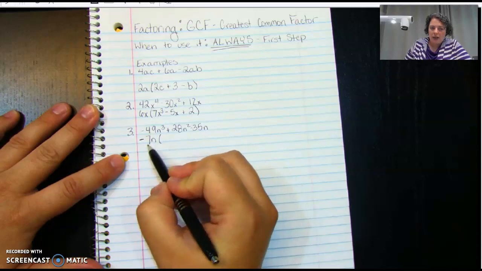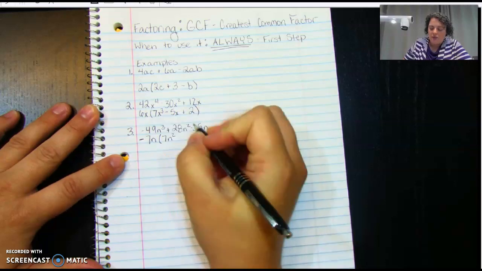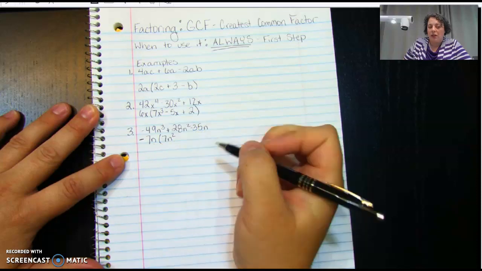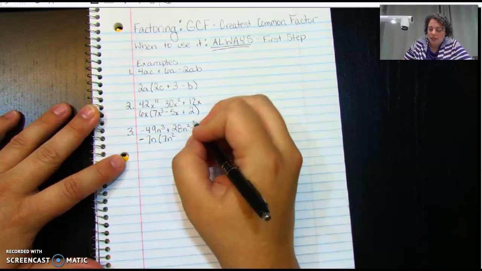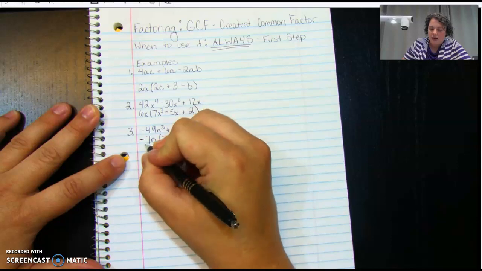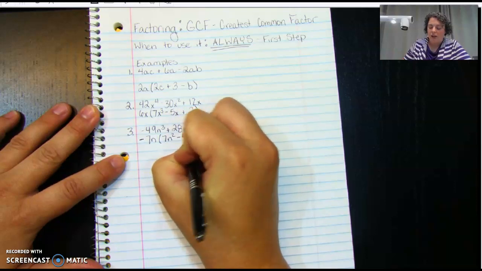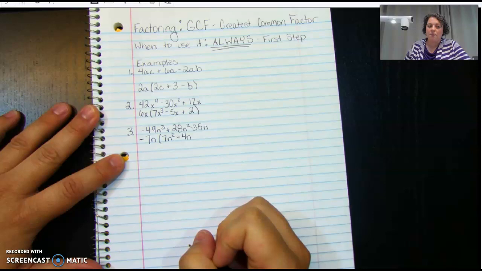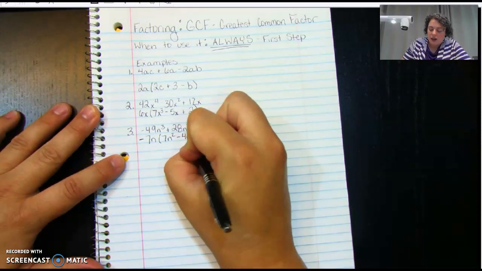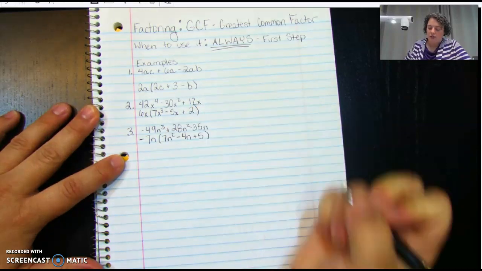So negative divided by a negative is going to be positive. I have n squared left because I divided by 1n, which leaves me with 2 n's left. All right, 28. So I need to be careful with my signs here. This is positive 28. This is negative 7. If you need a calculator, use a calculator. I would rather you use a calculator and get it right. Okay? All right, negative 35 divided by negative 7 is going to be positive 5. N divided by n is just 1, so nothing's there.